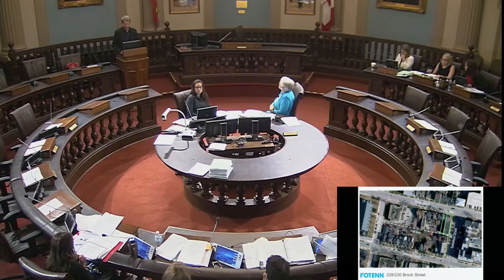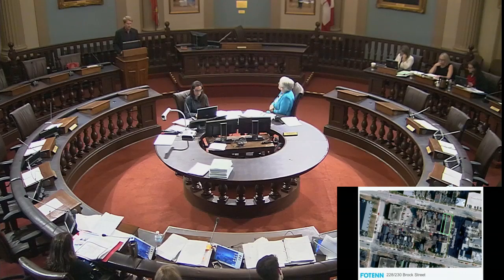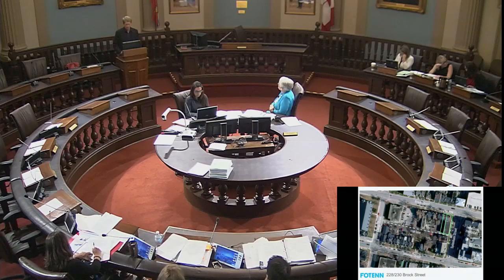Zooming in a bit, the property is located at the corner of Brock and Sydenham Street. I've drawn in the boundaries of 230 and 228 separately, although they are at this time one parcel. As I said, the proposal will be to sever that property after the zoning bylaw amendment is concluded if it's successful, and that will represent the historical lot boundaries. There is a rear lane that abuts the rear of the property, and this is a municipally maintained lane.